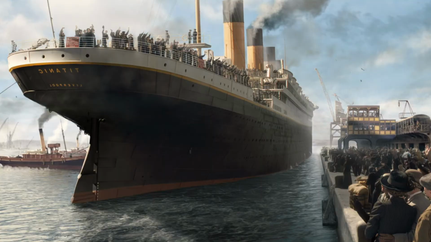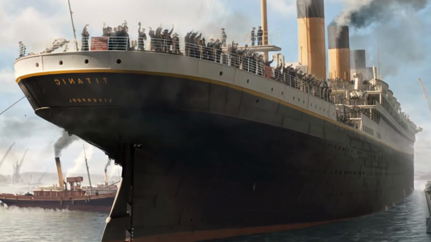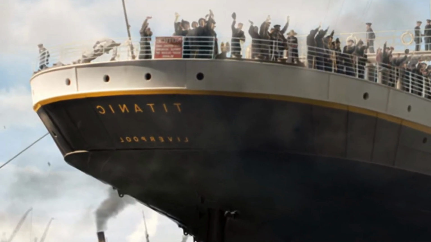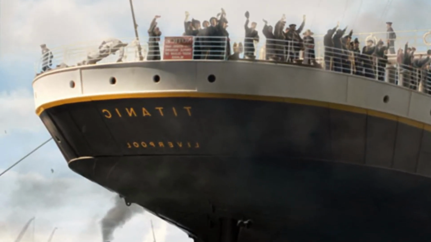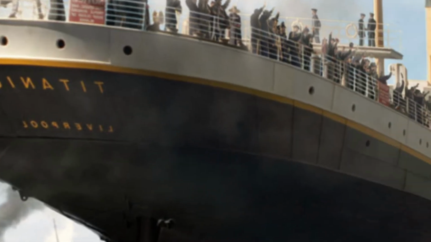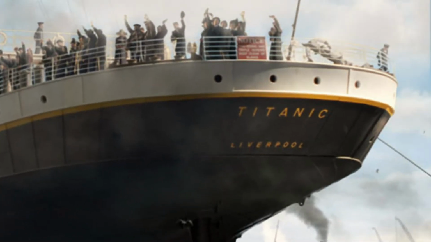Now, one thing can mess that up, and that's writing, because if you see writing flipped, it's going to be really obvious. And so what they did in Titanic, the art department had everything, all the lettering, in reverse, so that when they flipped the scene, it looked normal.